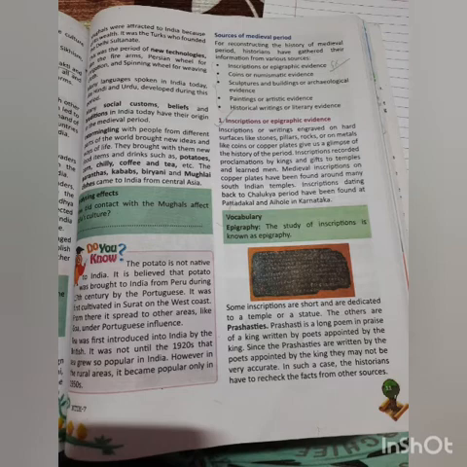Now let us see what the sources of the medieval period are. Five types of sources are discussed in this chapter. First, inscription or epigraphic evidence, then coins, then sculptures, paintings, and historical writing. First we will discuss inscriptions. Inscription or writing is written on a hard surface like stone, pillars, rocks.